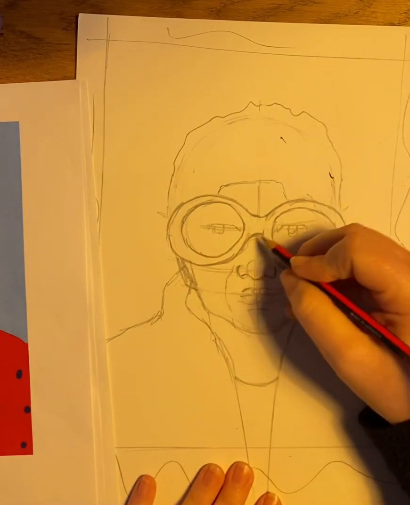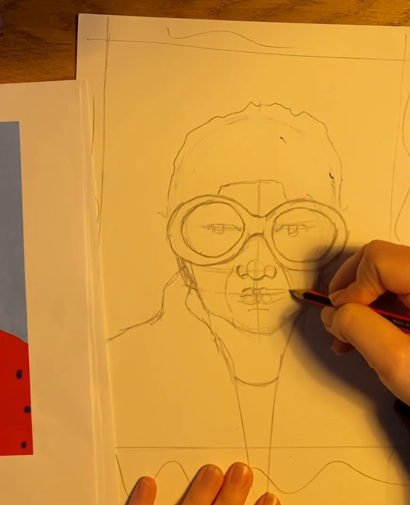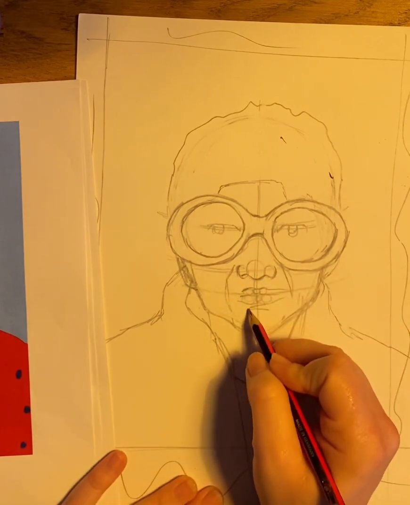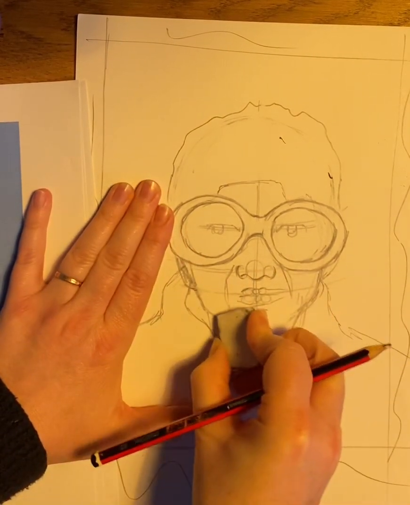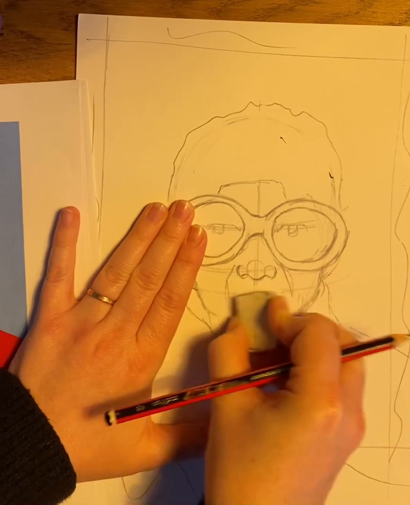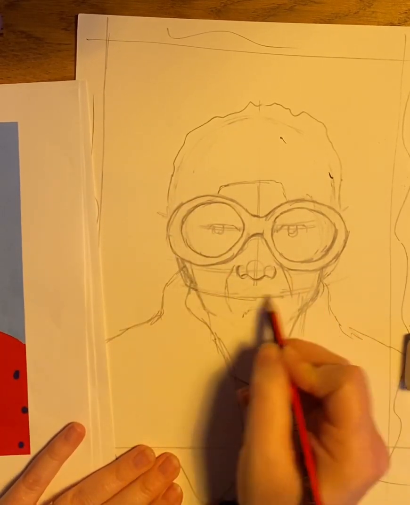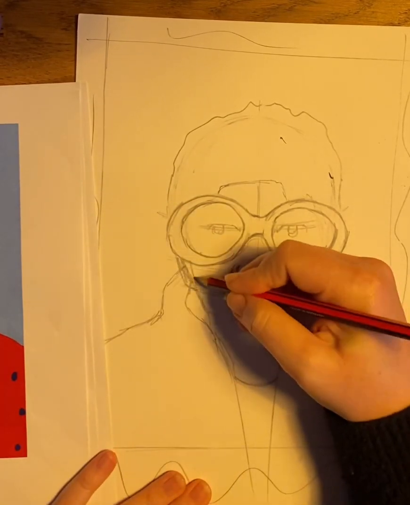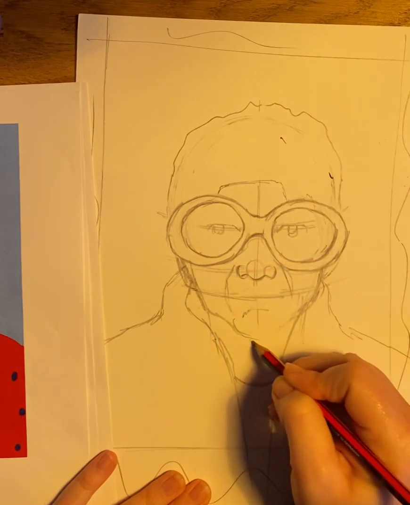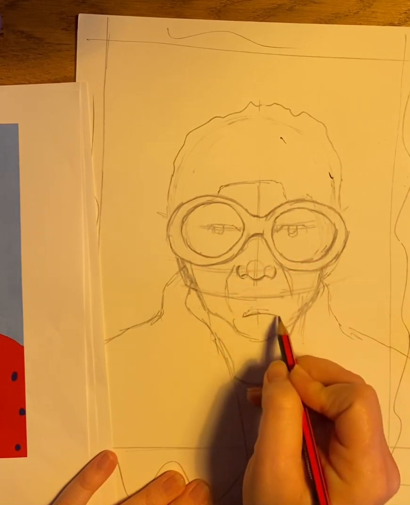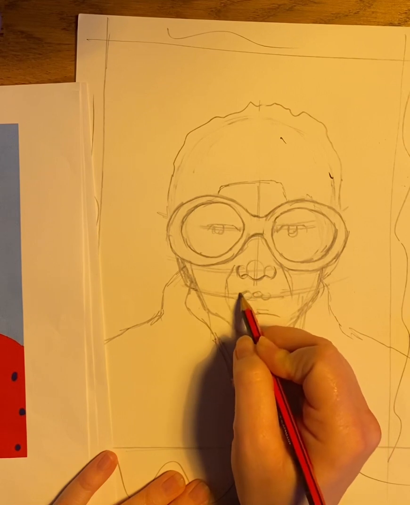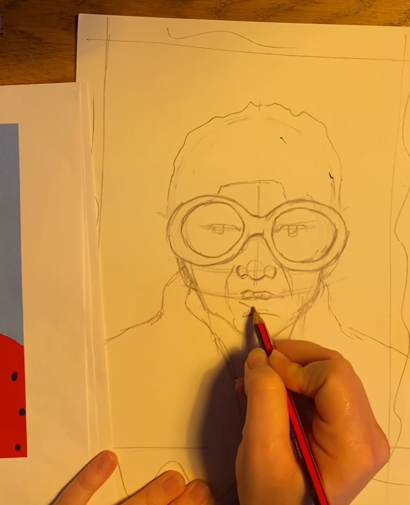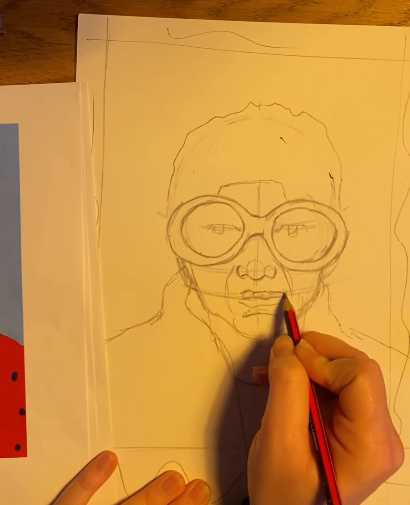Okay, so then I can start to look at these bits, look at her chin, bringing that down. Now I'm just going to make her chin, move her lips down just a little bit, because I just noticed she's got a much longer face. So bring that chin round in here, move her lips down, like so.